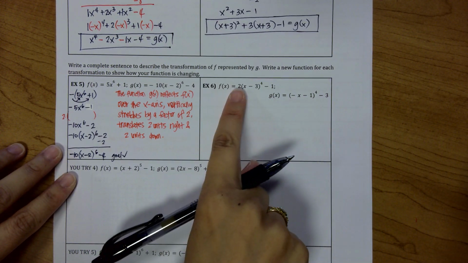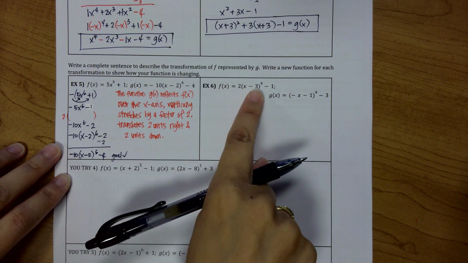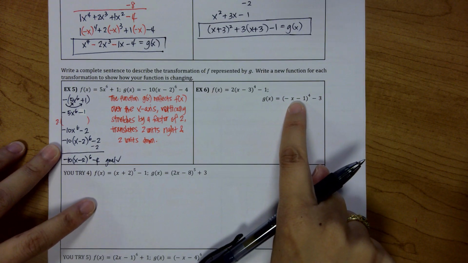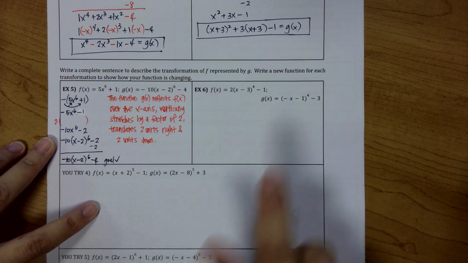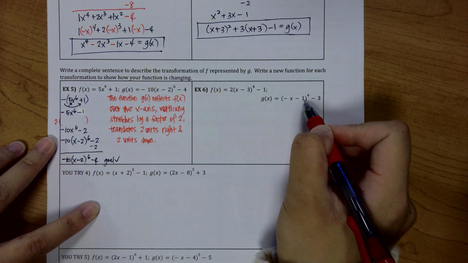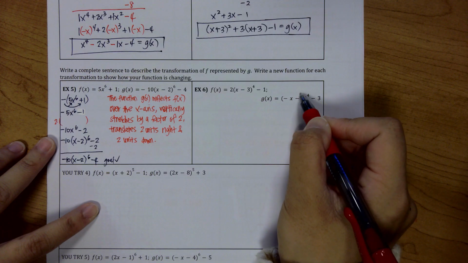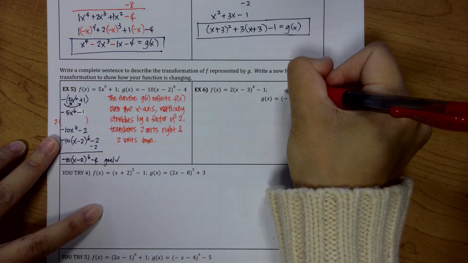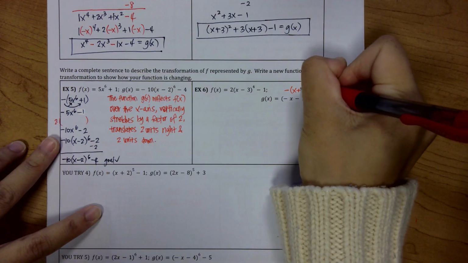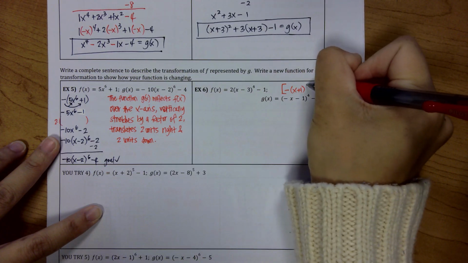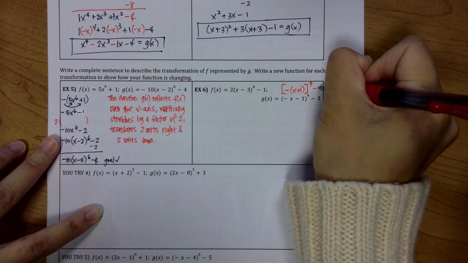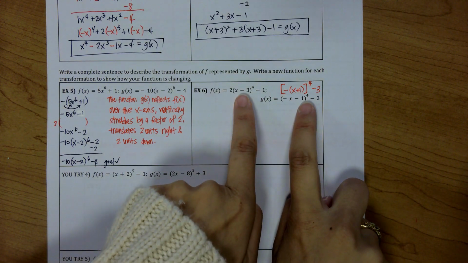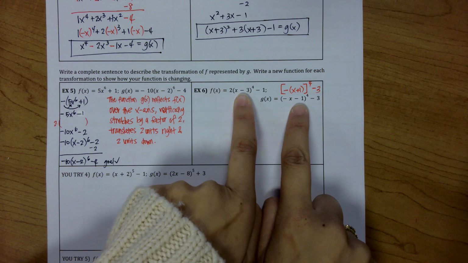What happens if things are already translated left and right? That gets a little crazier. And notice here, this function is not in actual vertex form. So we want to take a moment and notice that -1 is not where our vertex is. You have to factor out the negative first. So if I factor out the negative, I have x plus 1, all to the 4th power minus 3. That's really important to note because from -3 to +1 is very different than -3 to -1.